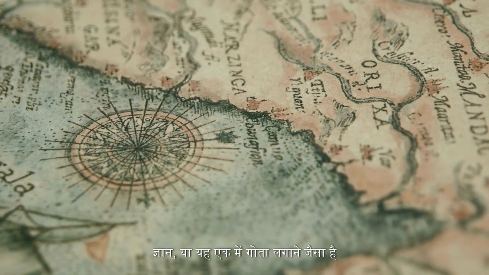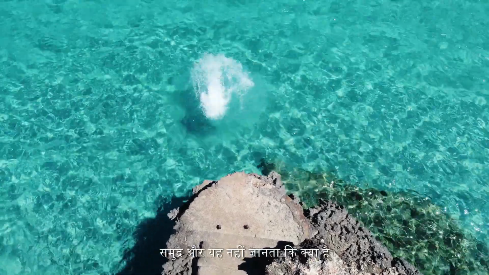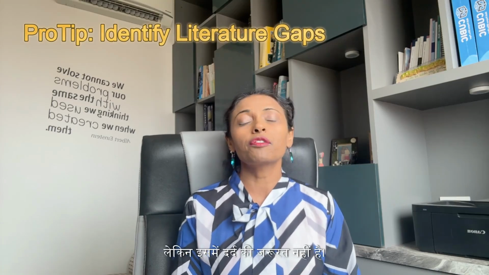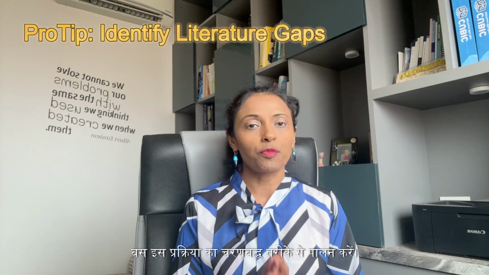A literature review might feel like you have to map a whole universe of knowledge, or it's like diving into an ocean and not knowing whether there is a bank or even if there's a small island. But it doesn't have to be painful at all. Trust me. Just follow this procedure stepwise.